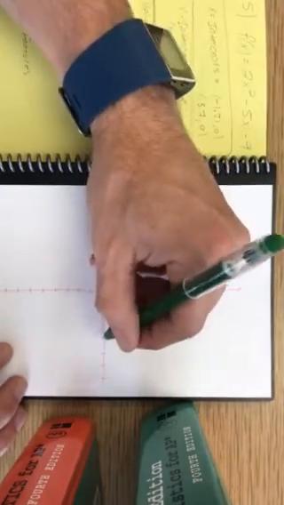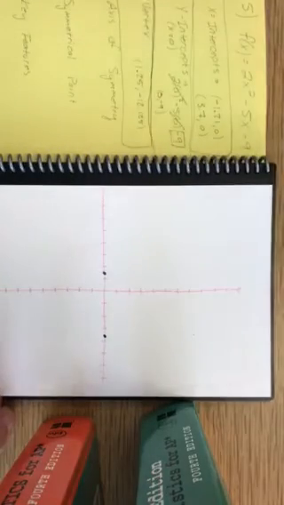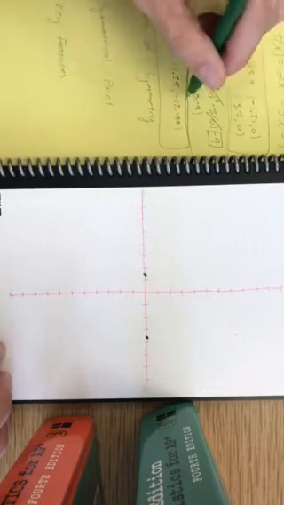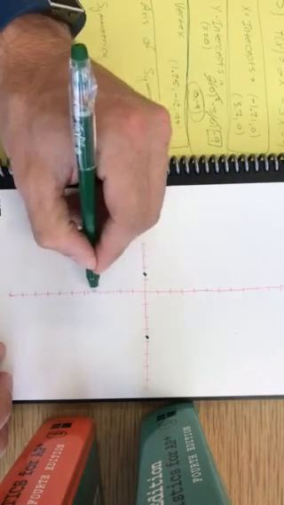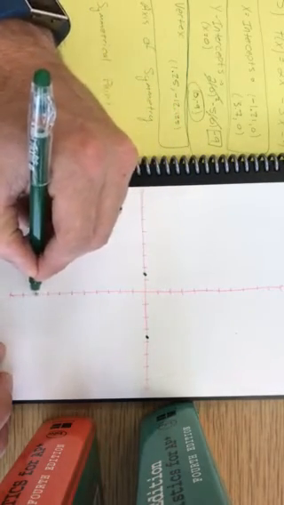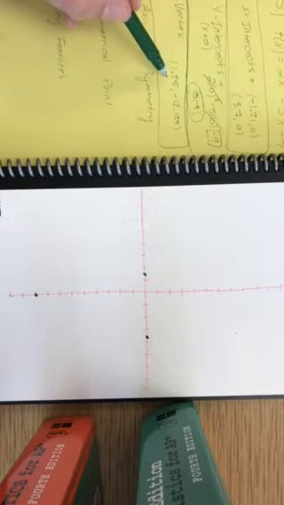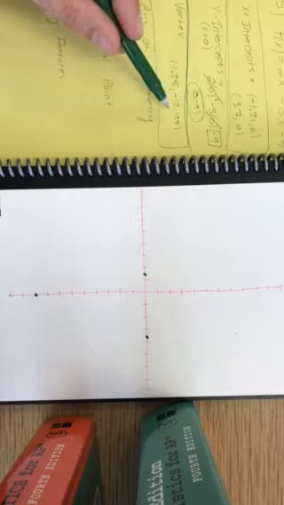So 1, 2, 3.7 is about there. I have a y-intercept at 0, negative 9. So 1, 2, 3, 4, 5, 6, 7, 8, 9. It's about there. And I've got a vertex at 1.25 and negative 12.125.